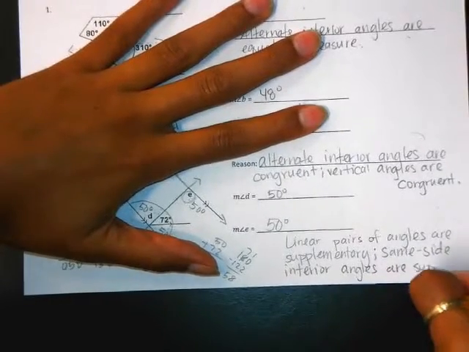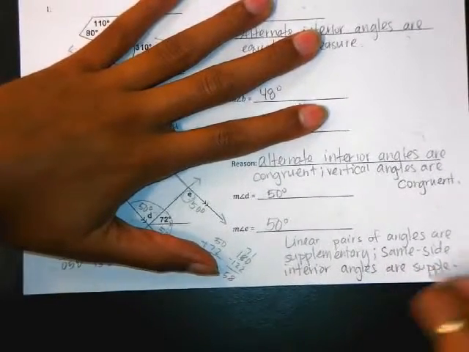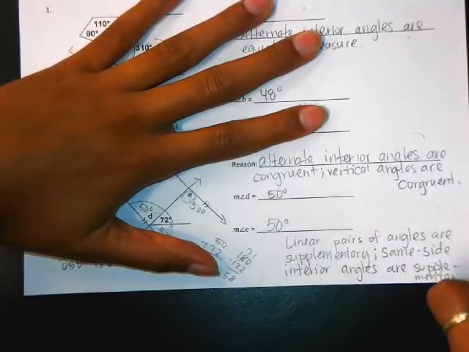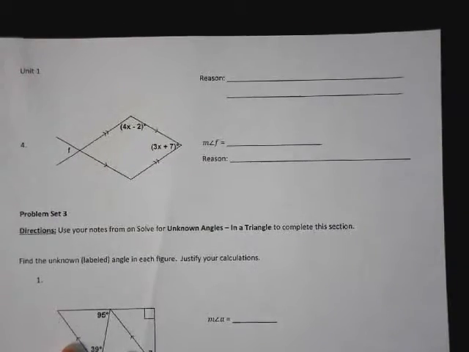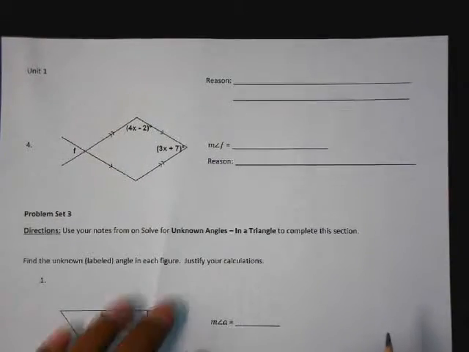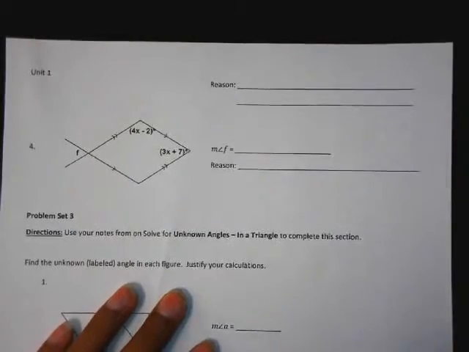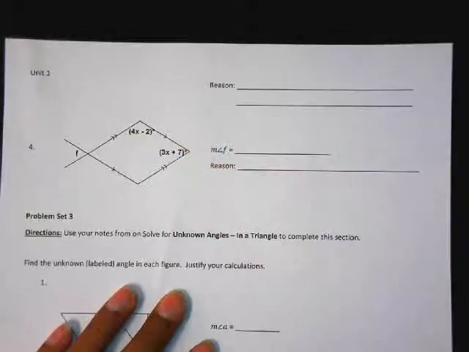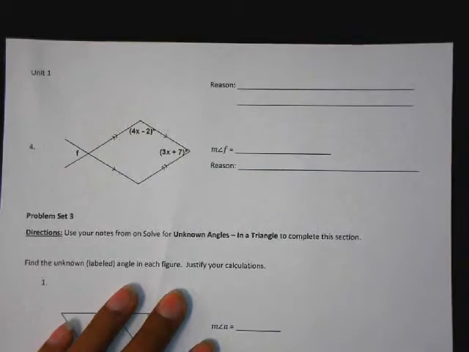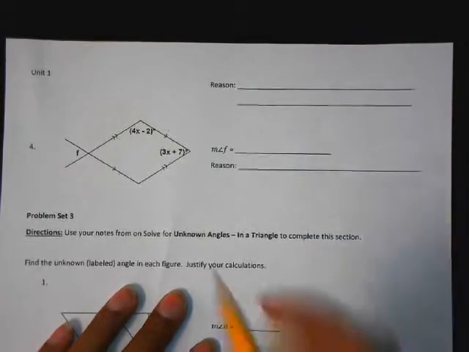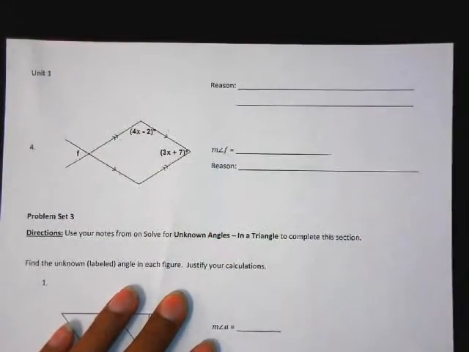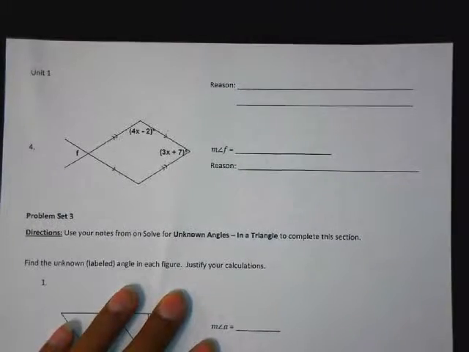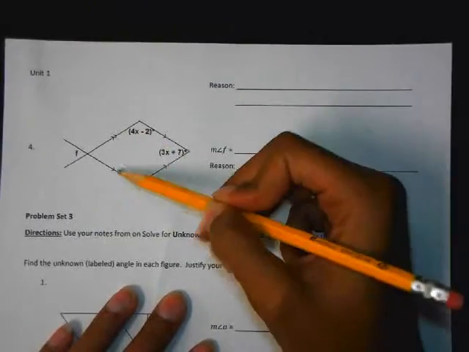Alright, last question, number 4. As I look at this picture, this quadrilateral right here looks very familiar to me. I notice that the opposite sides are parallel to each other, which makes it a parallelogram. Again, the definition of a parallelogram is that opposite sides are parallel. Another special feature of a parallelogram is that opposite angles are congruent. So this is congruent to this, and that is congruent to that.